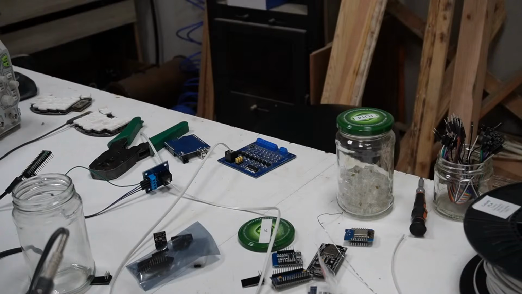Let's get some probes from a dusty container.